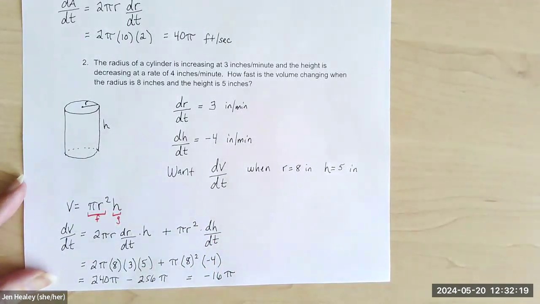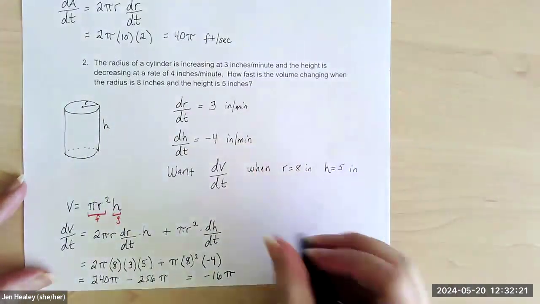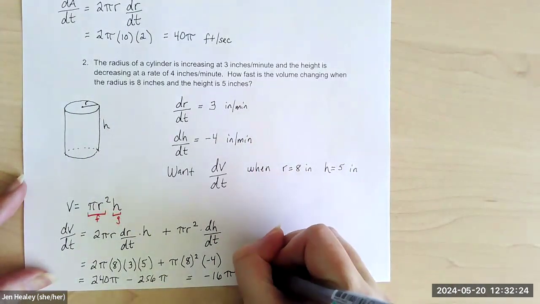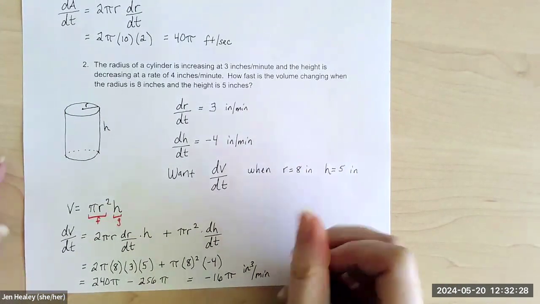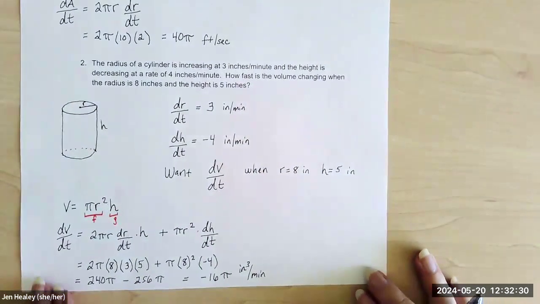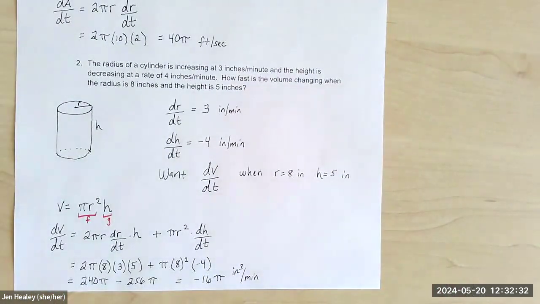And our units on this one are, oh geez, that's a lot of inches cubed per minute. So 16 times 15. Sorry, I'm confused. Totally okay to use a calculator there if you need to. Okay. That's just a lot of inches cubed in that.